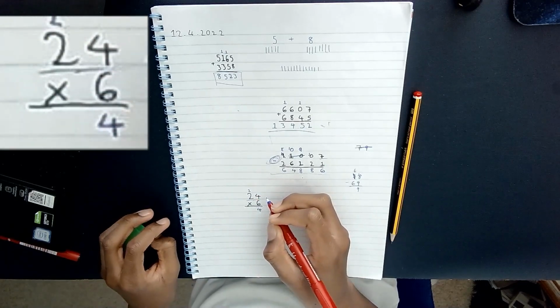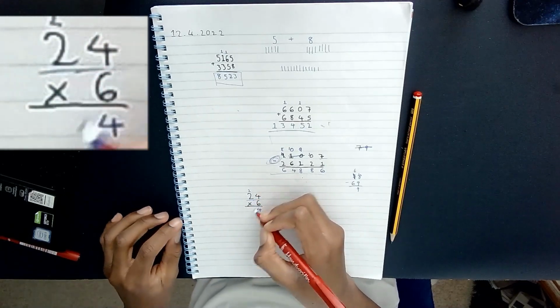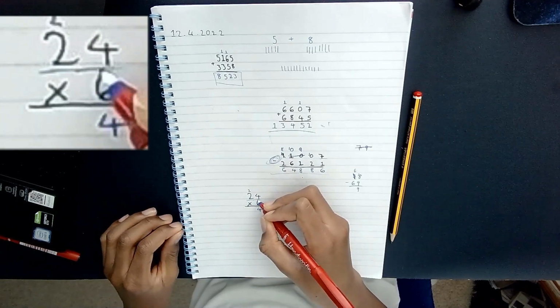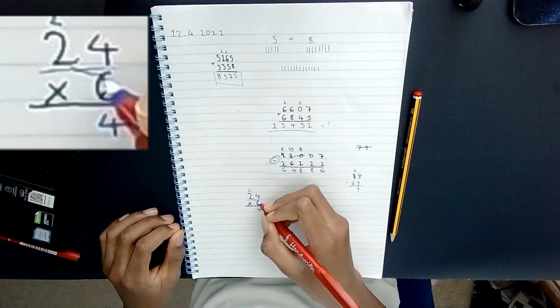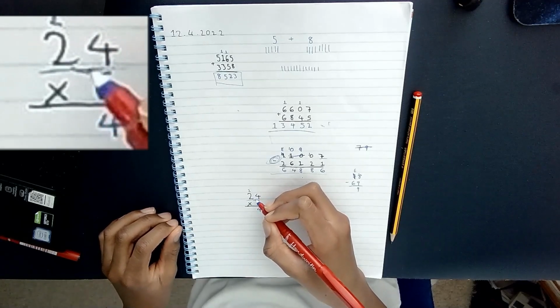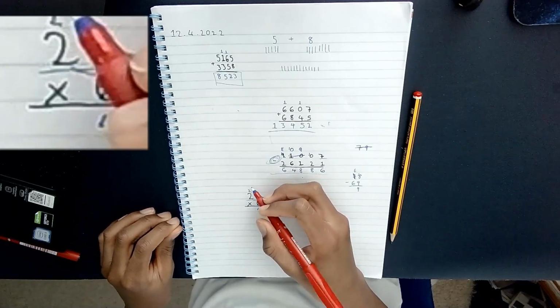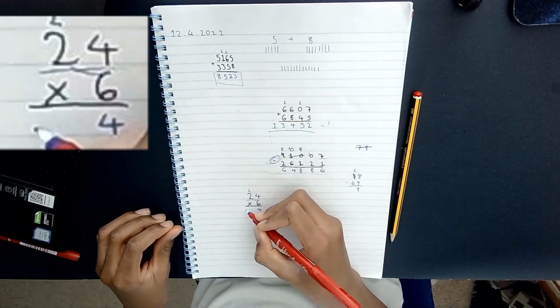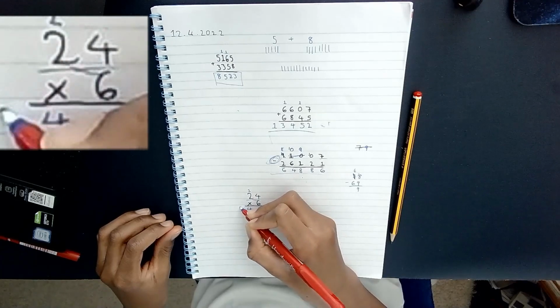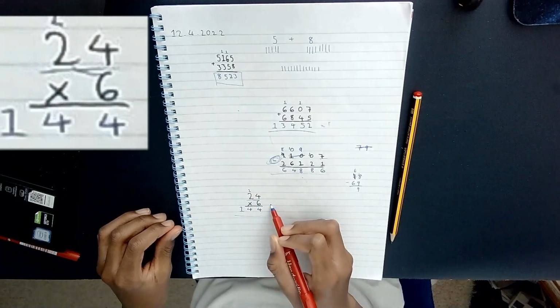No, we're not going to do 2 times 0, we're going to carry over, so we're going to say 2 times 6 equals 12, and we're going to add the 2, which will give us 14. So our answer would be 144.